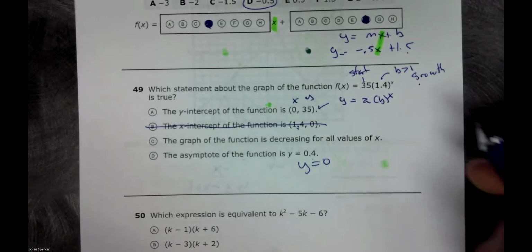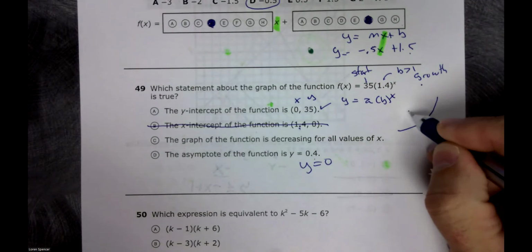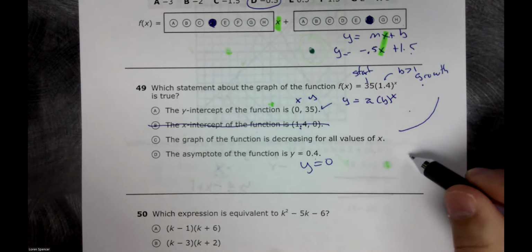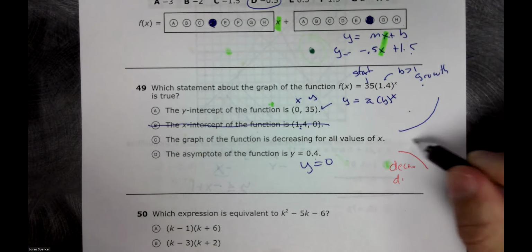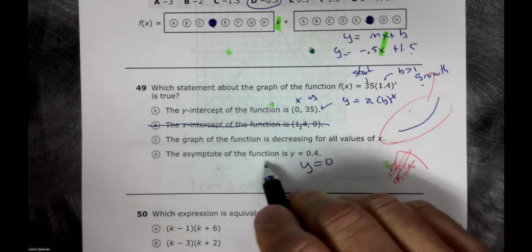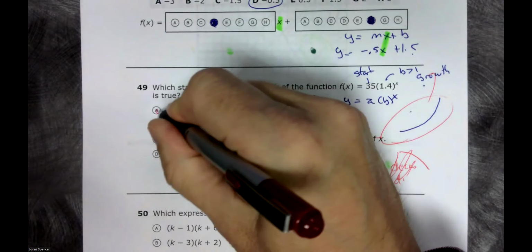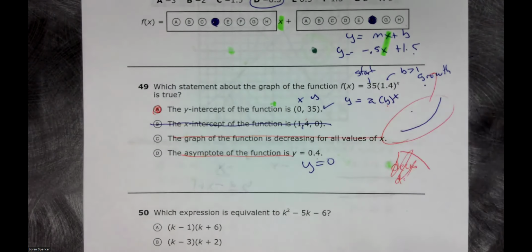Please remember, if your graph goes up like this, that's growth and it's increasing. If it goes down like this, that's decay and it's decreasing. But we didn't have that. We had growth, so we are increasing. Our best answer choice was this because it crossed the y-axis at 35.